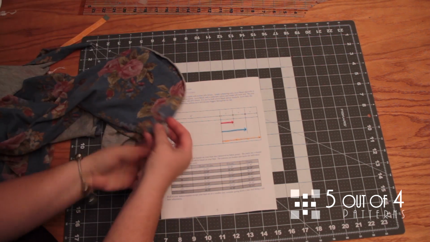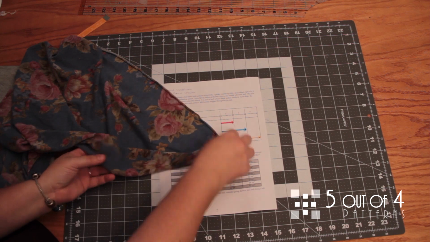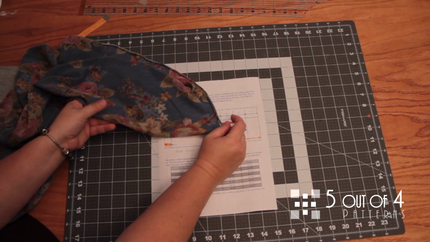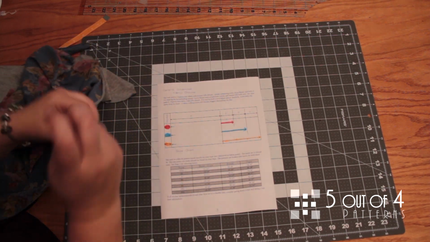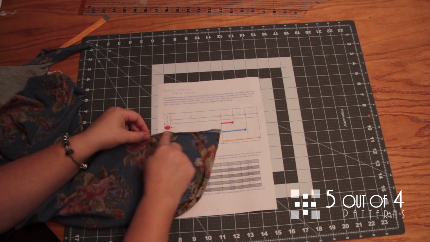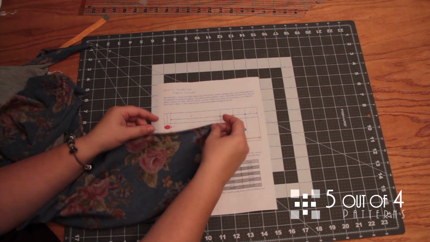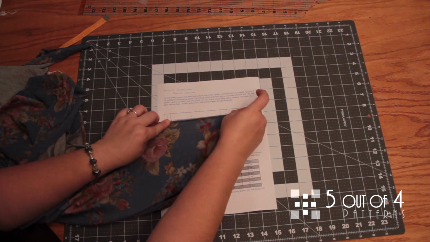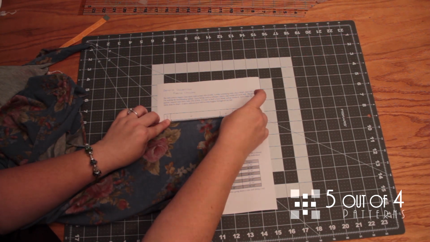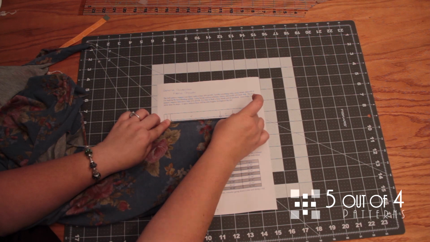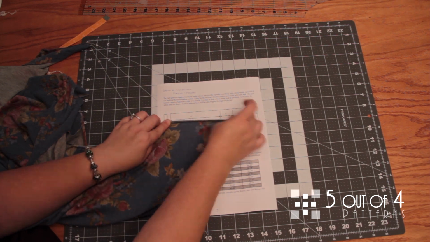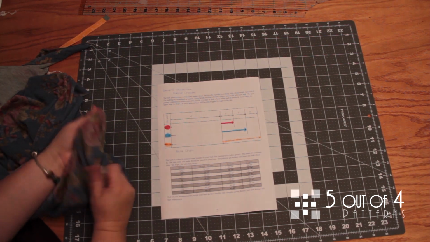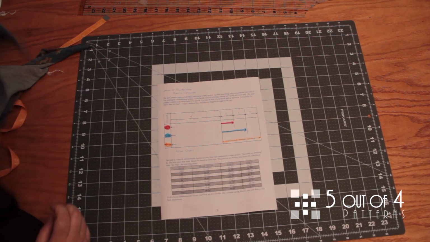So horizontal, from selvage to selvage, is more than 50%. Vertical, along the selvage, up and down the selvage, is not quite, I'm going to say it's 25% at best. I'm going to say it's 25%. So that's for this particular French terry.